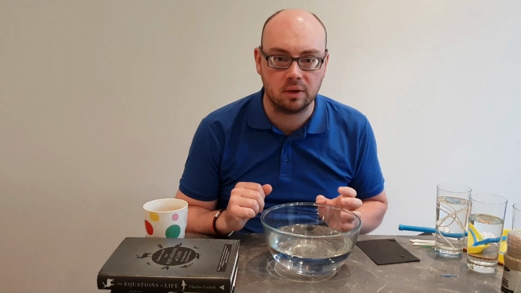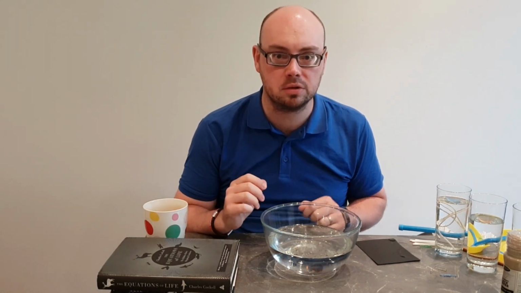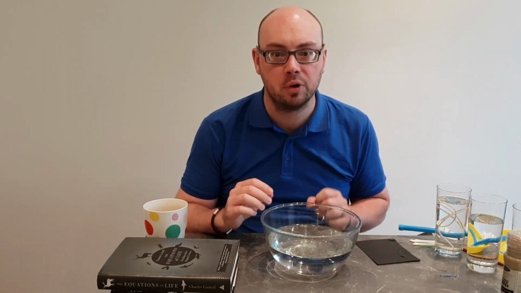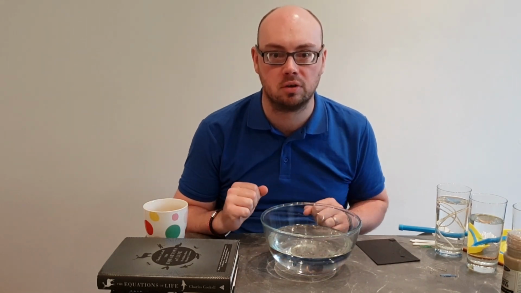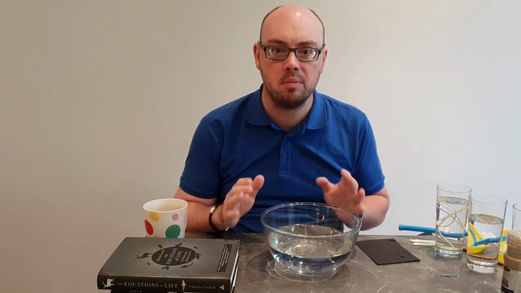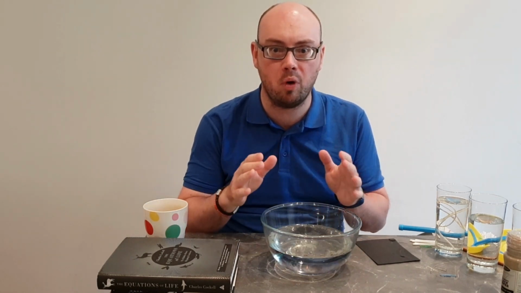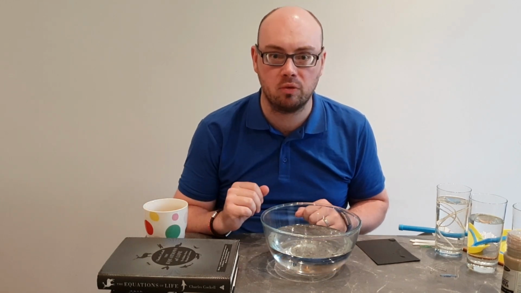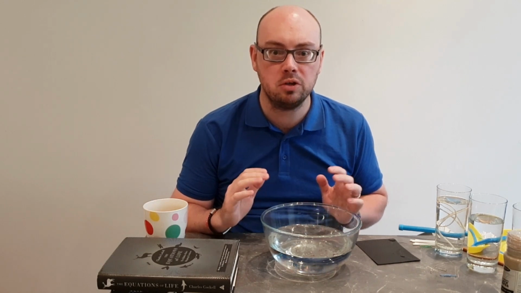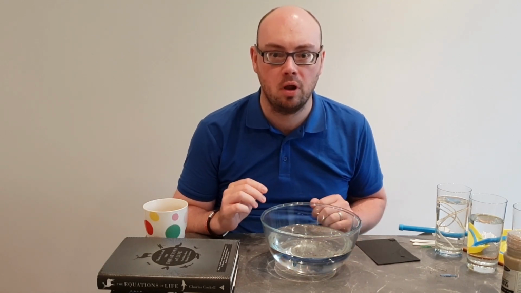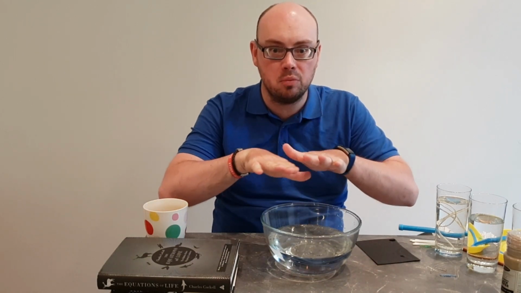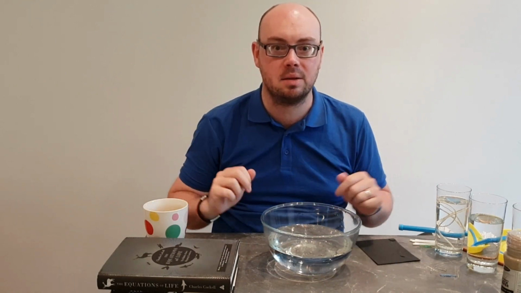So you'll have noticed there that the pepper seems to run away from where the soap is. It's not that the pepper is trying to get away from the soap, but it's because we've broken the tension on the surface of the water. Now remember I said that surface tension makes water droplets form a ball. Well, it's the same in the bowl of water here. The water will have a bit of a bulge to it. But when you break the tension using the soap, that bulge drops and the water flattens out. And as the water moves to flatten out, it takes the pepper with it.